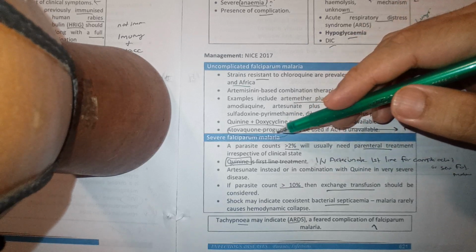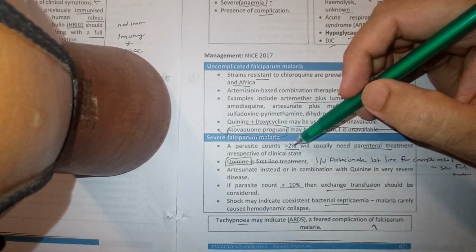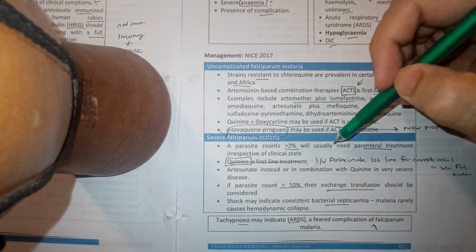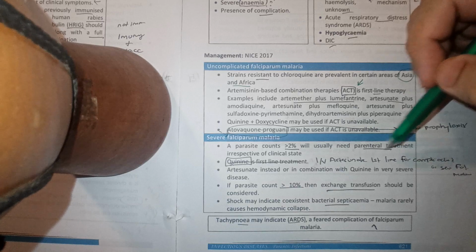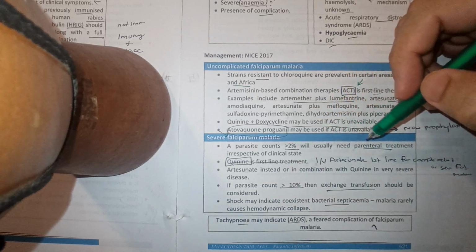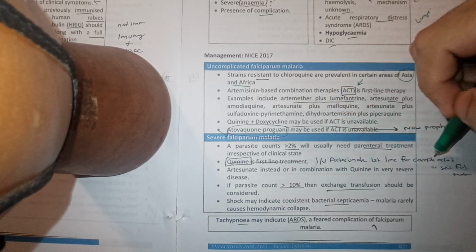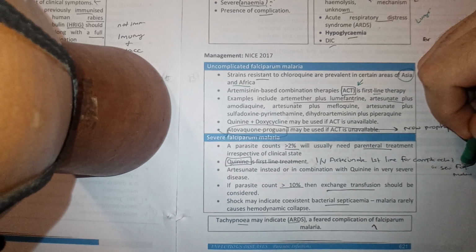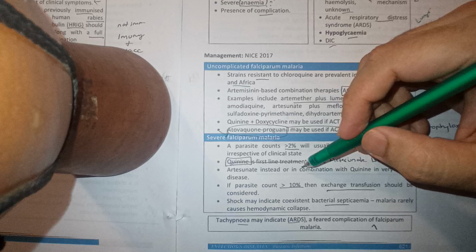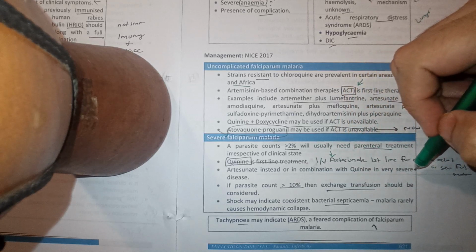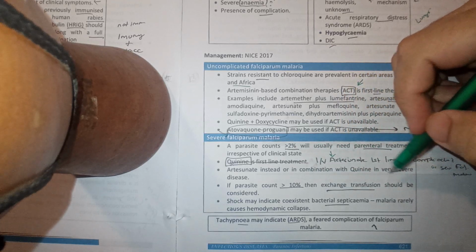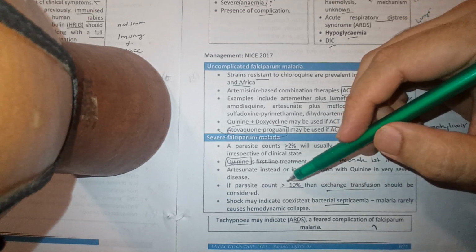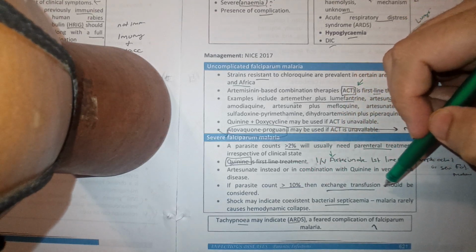So next, moving to the severe falciparum malaria. It's still falciparum, it's severe. A parasite count of more than 2% will usually need parenteral treatment, irrespective of clinical state. So IV artesunate is first line for complicated or severe falciparum malaria. So this is the new one, IV artesunate. Artesunate instead or in combination with quinine in very severe case. So this is the one now. If parasite count is more than 10%, then exchange transfusion should be considered.